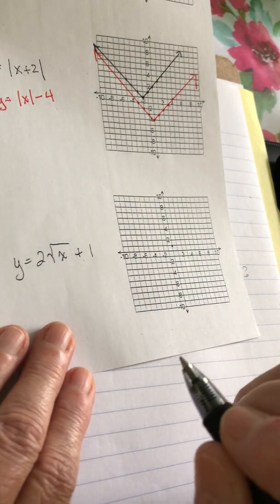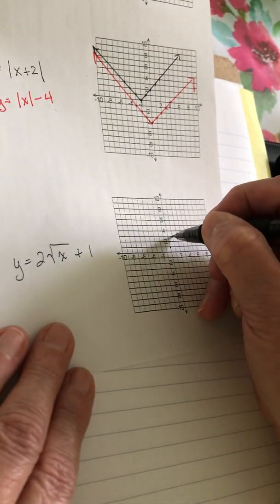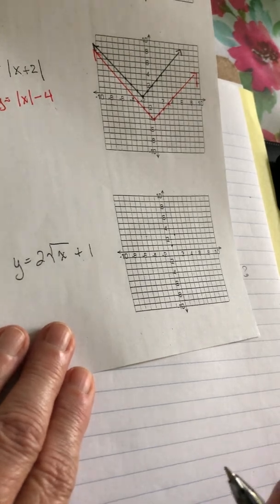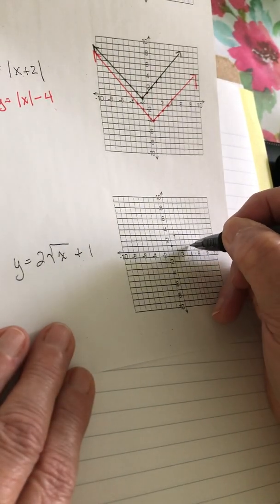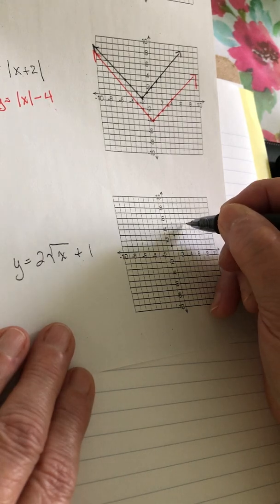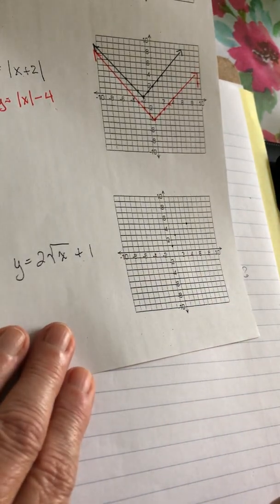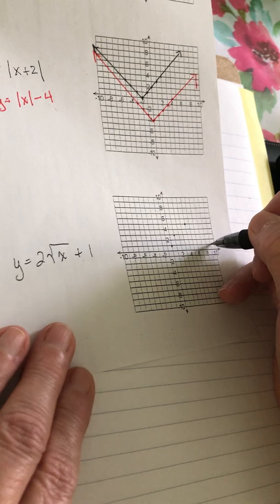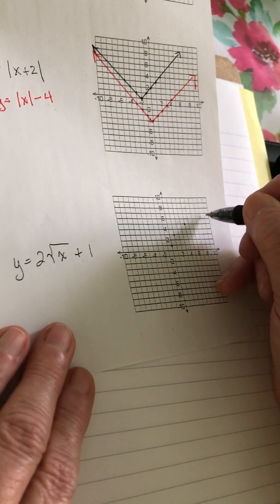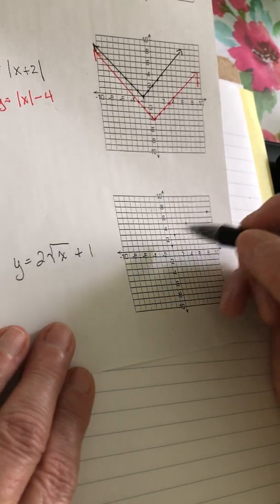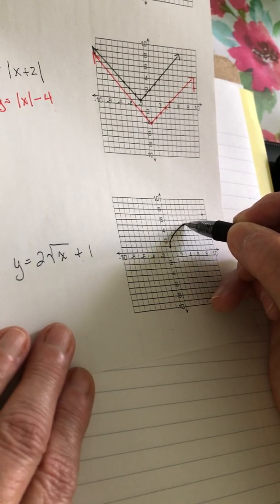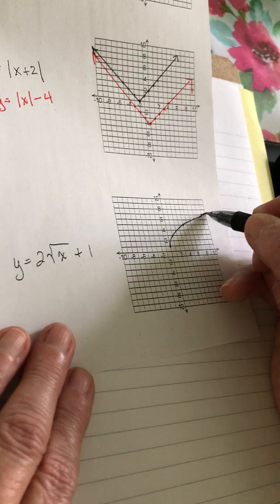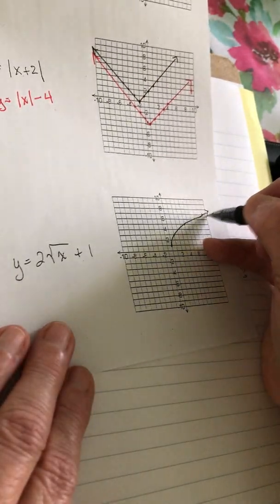I've got 1, 3. And I don't have to worry about the decimal ones. I look for the pretty ones. 4, 5. 1, 2, 3, 4, 5. And 9, 7. 1, 2, 3, 4, 5, 6, 7. And I know it's going to be a curve, so I can just connect it in kind of a curve. Okay?